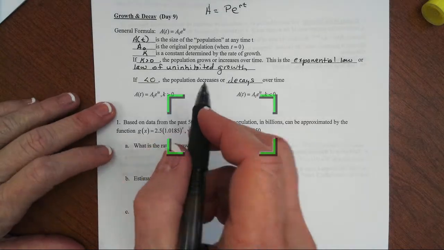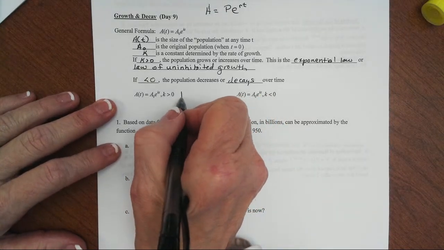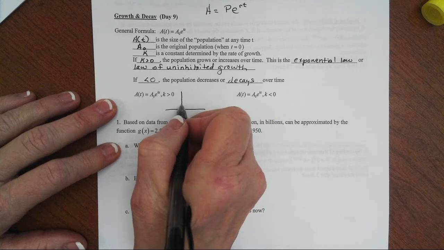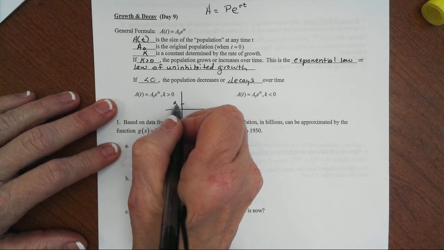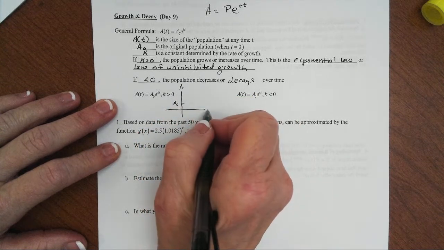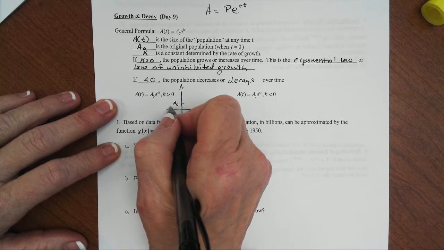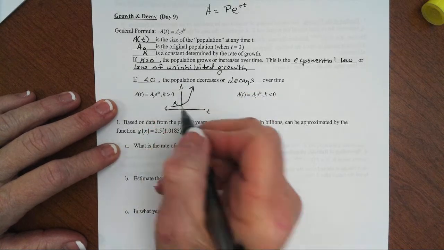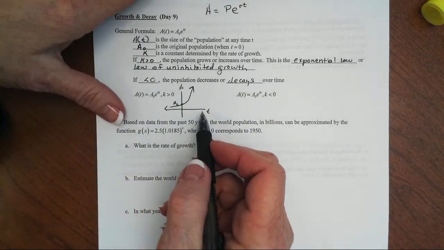And the graph of these is pretty predictable. It looks like an exponential function. This is A at t, the initial amount. And this is the A-axis, this is time. The graph just basically looks like an exponential function. Growth: as your eye moves from left to right, it's increasing.